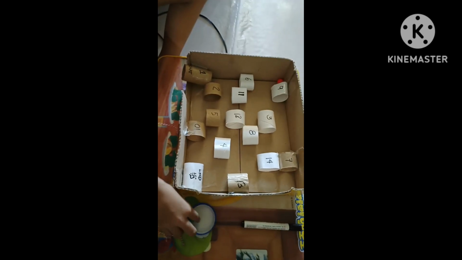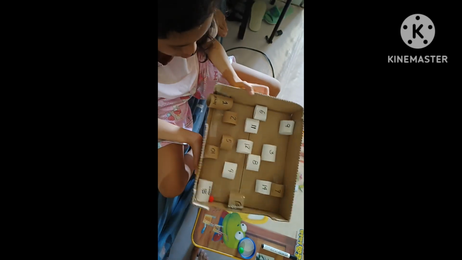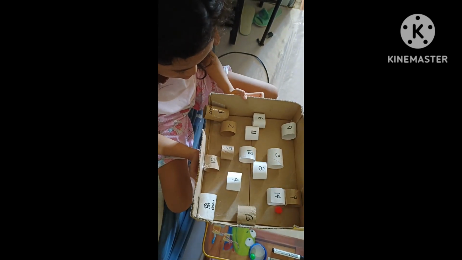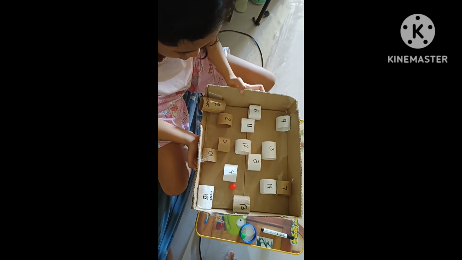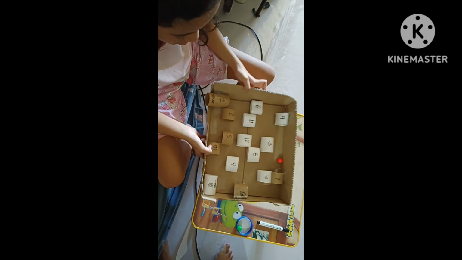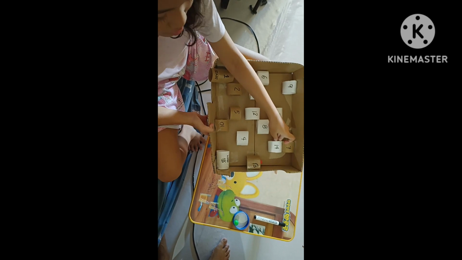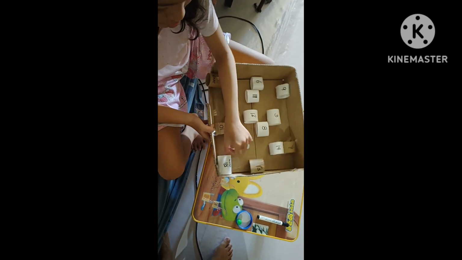Okay, which color would you like to use? Okay. Okay, what number are you in now? Okay, 1. Okay, we'll start again with 1. Okay, 1. Oops.